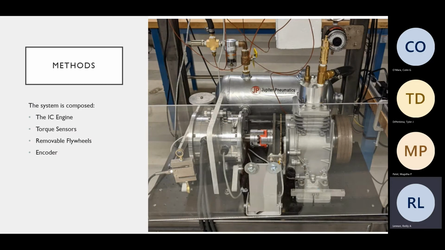So for our methods, you can see the system here. We have the internal combustion engine, the motor on the left, and the pneumatics. The system is composed of that internal combustion engine, torque sensors, which are attached to the motor, removable flywheels, which are the 4 discs you can see on the right, and an encoder, which will determine how fast the motor is spinning.